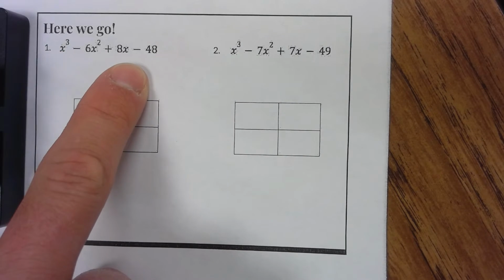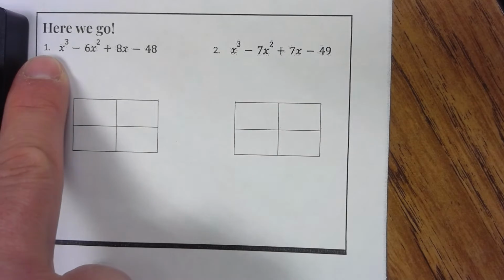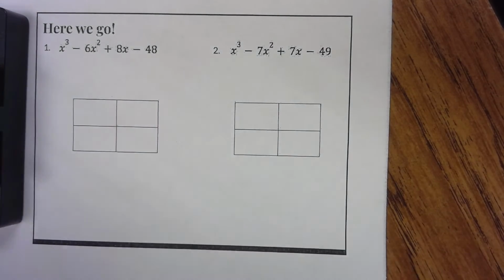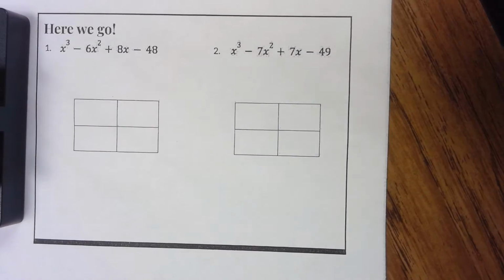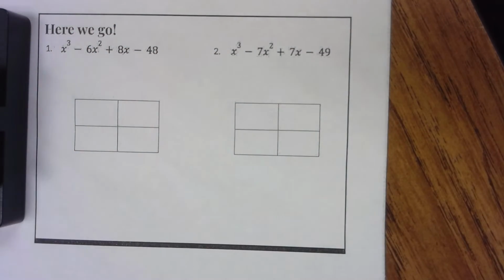This makes this a cubic. Yes, there is a quadratic term in there, but the largest exponent is what is defining this as being a cubic. I notice that I have 1, 2, 3, 4 terms, so everything can go in that box. We've got a place for every single term.